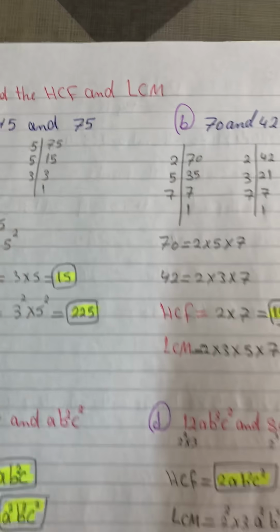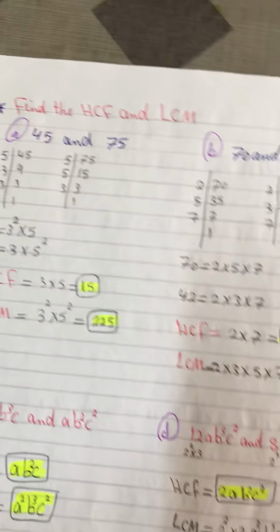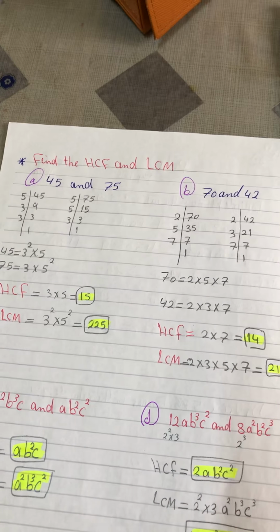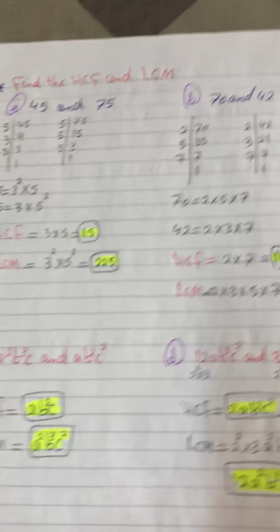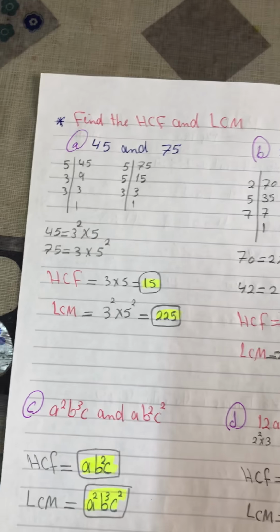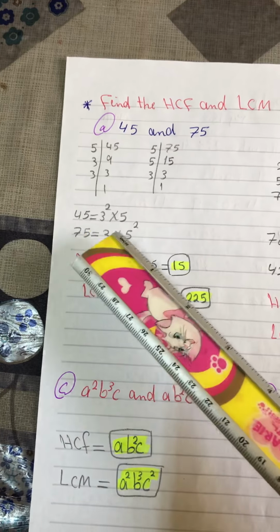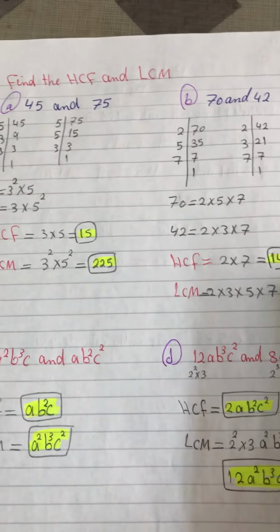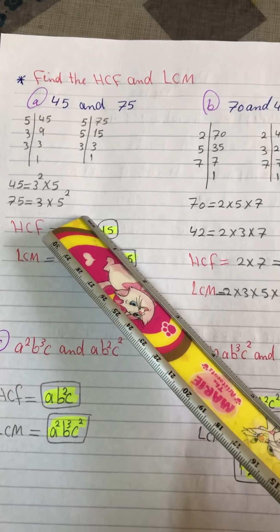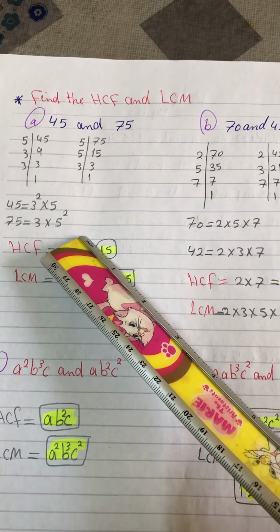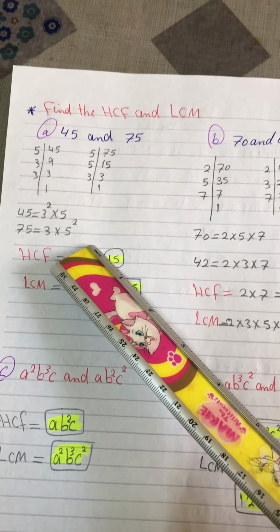Okay, let's revise how we can find the highest common factor and the least common multiple. In case of highest common factor, I said to you, take the common, the repeated factors only, and if one of them is found more than one time, take the least power.